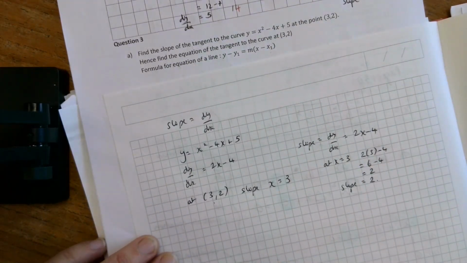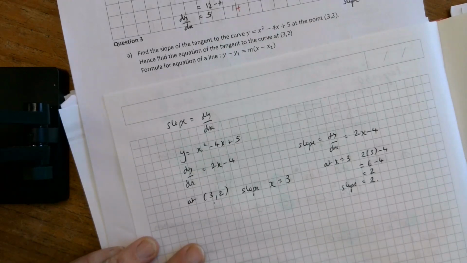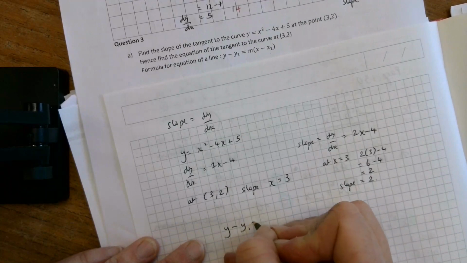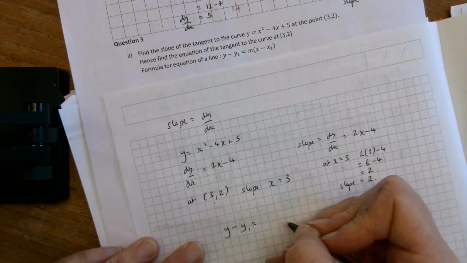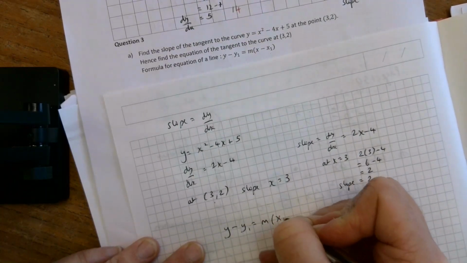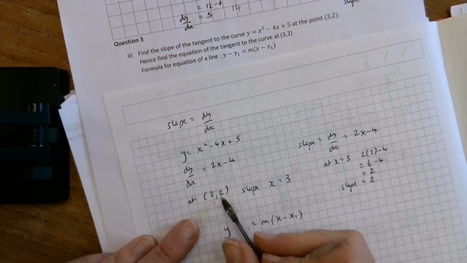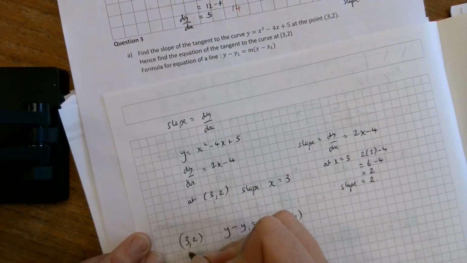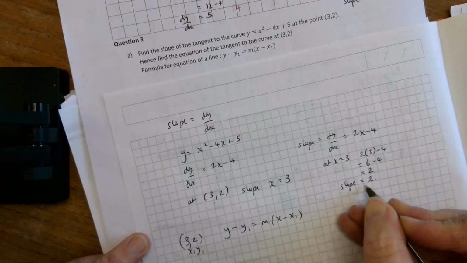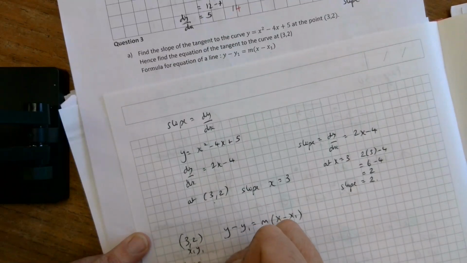Now, some of you did really well on this in that you didn't know what to do, but you still subbed into the equation of a line formula. So well done, that's really good. I like that exam technique. You're not quite sure what's happening, but you know you can sub in (3, 2) into that. So (3, 2) is (x1, y1). The slope is 2, so m is 2.